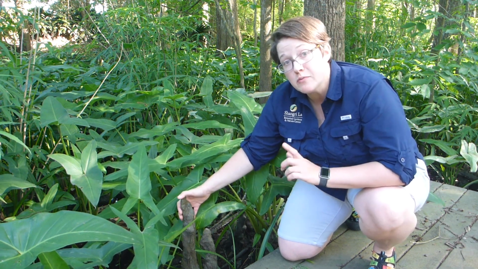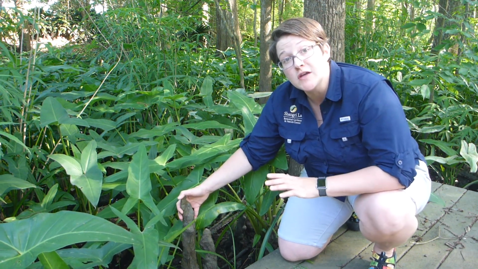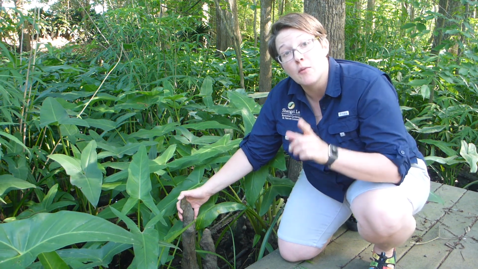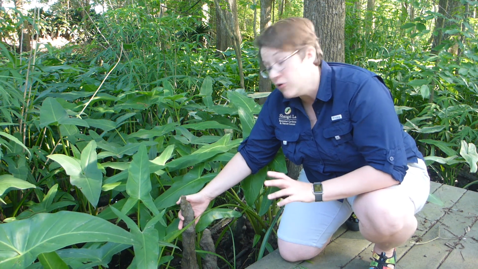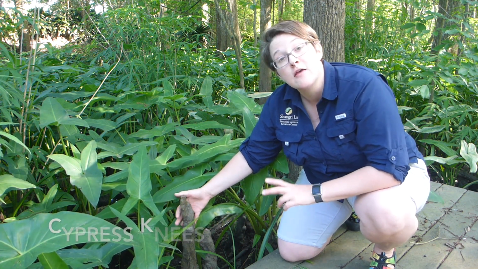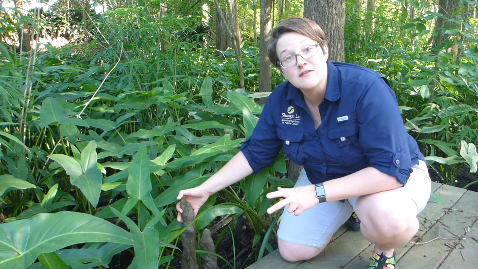Now, I mentioned earlier when we were talking about roots that some trees have roots above the ground. The bald cypress is one of those trees. These are common all along the swamps in Southeast Texas. They're called cypress knees.